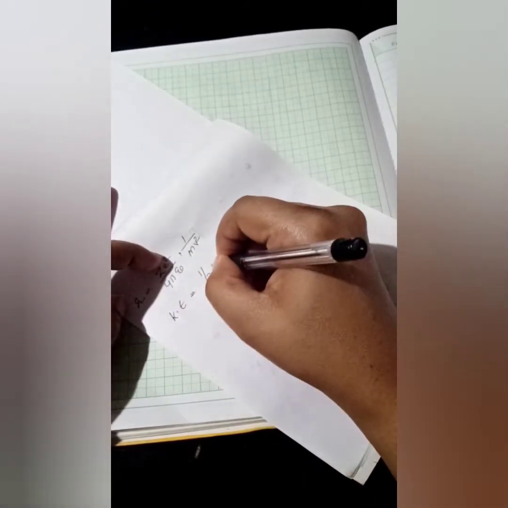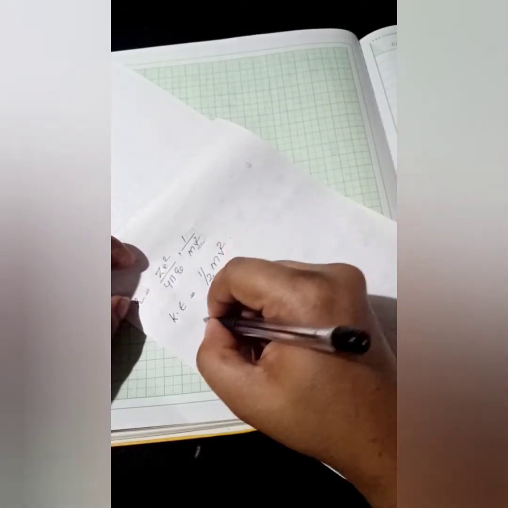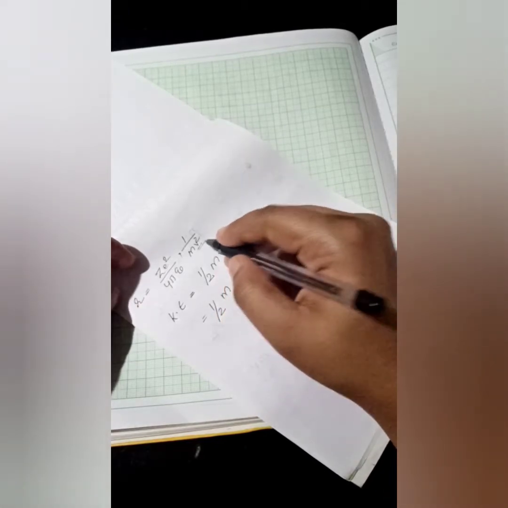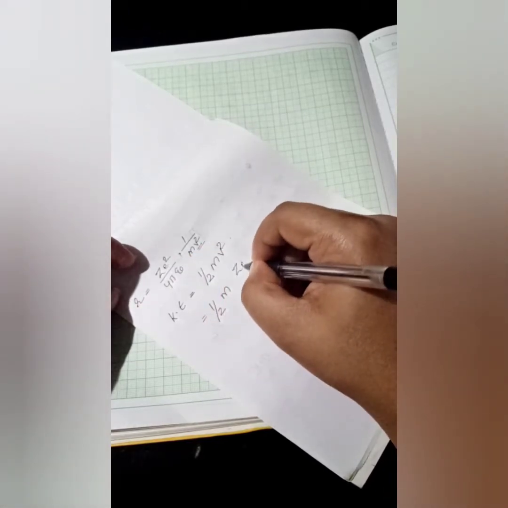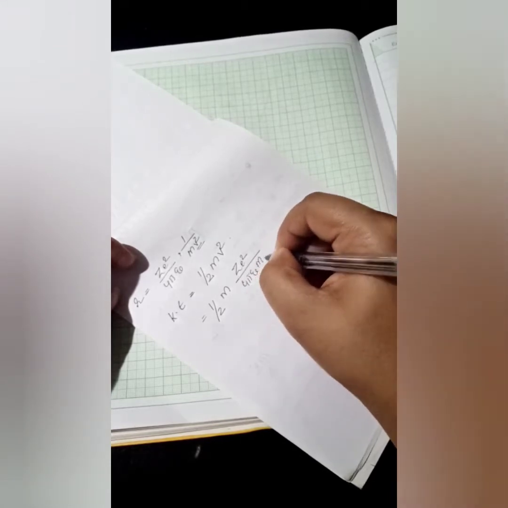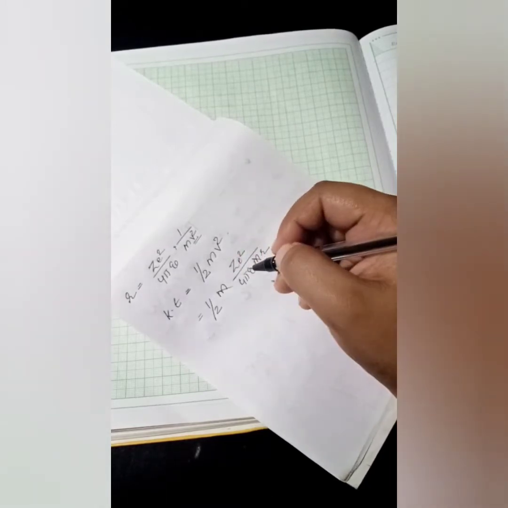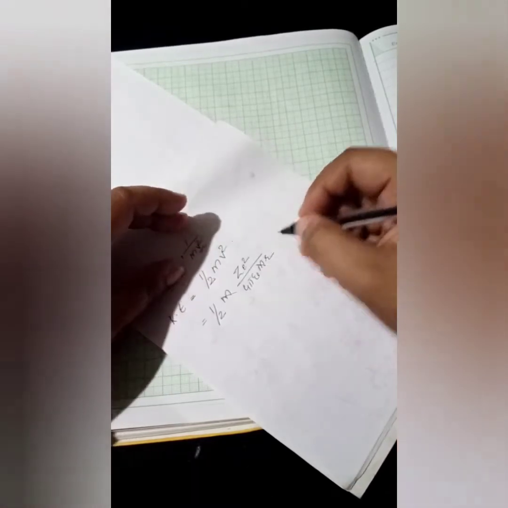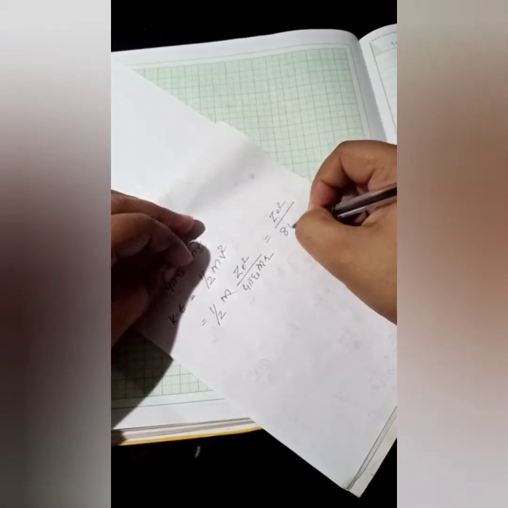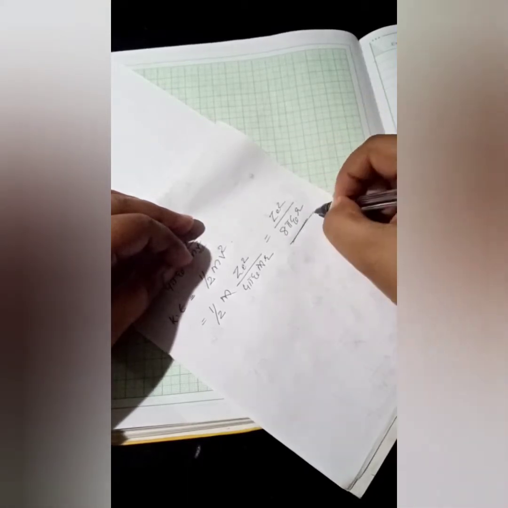It is half mv square, and v square value we can get from here, so we will get half m into v square, which is Z e square divided by 4 pi epsilon naught m r. So m and m get cancelled, and the kinetic energy will be Z e square divided by 8 pi epsilon naught r.